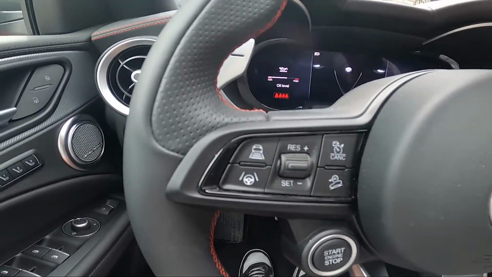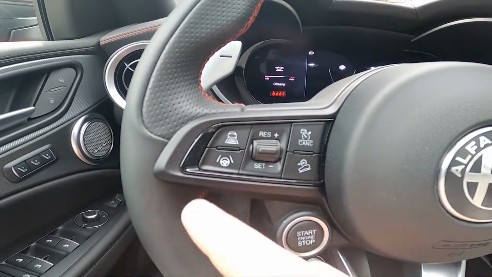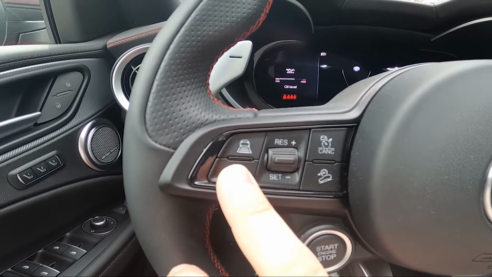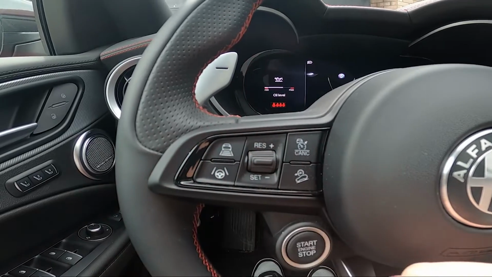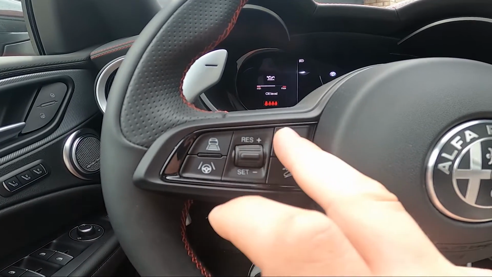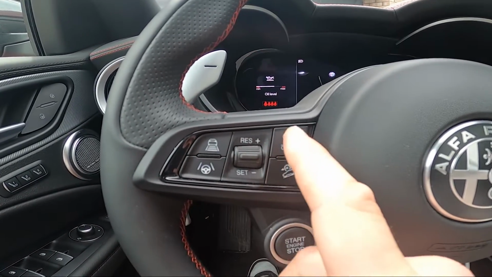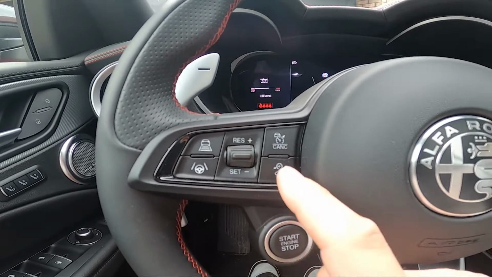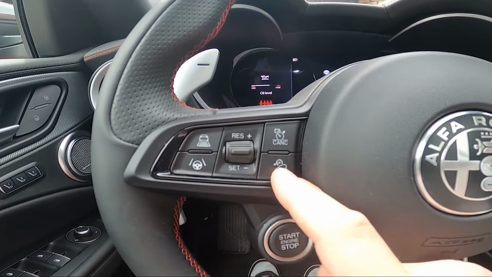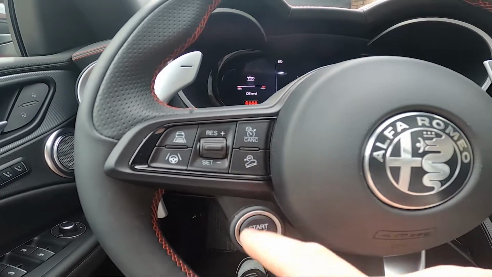Right here we've got this panel, thanks to which we can activate the highway assistant and adjust the distance from the following car. Next we've got the panel, thanks to which we can activate cruise control and manage it. Then we can activate hill descent assistant.